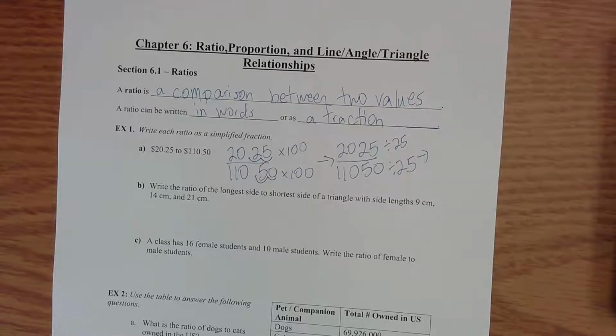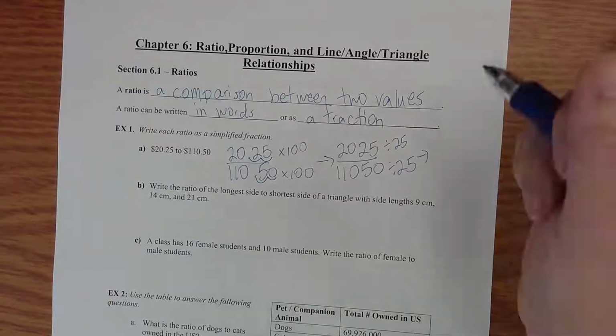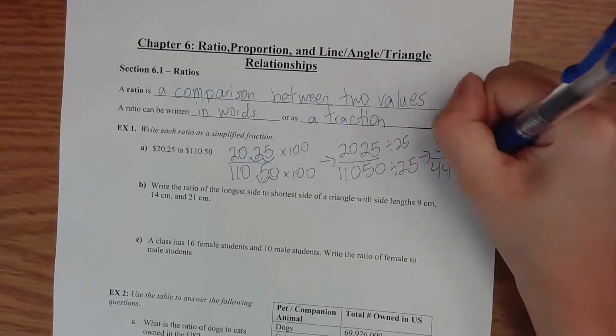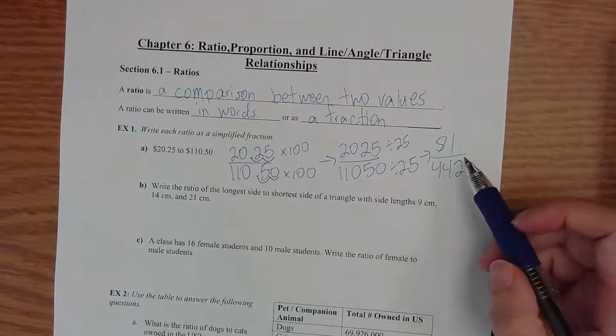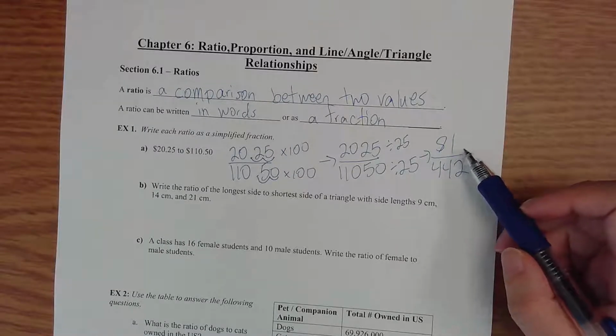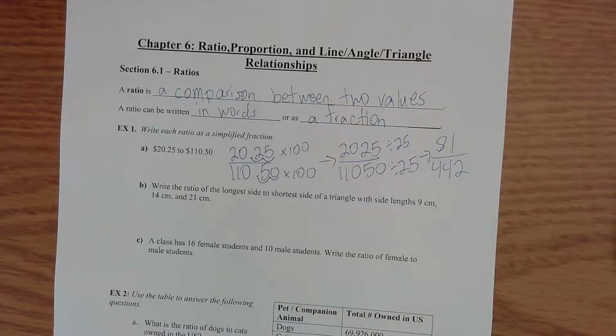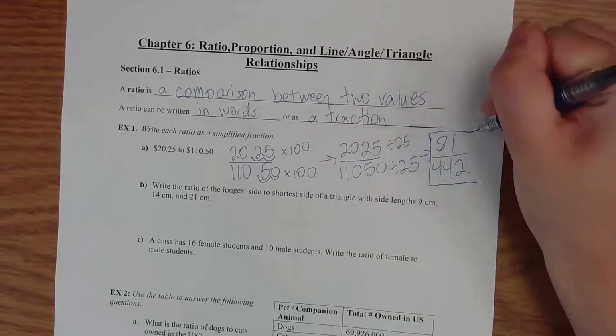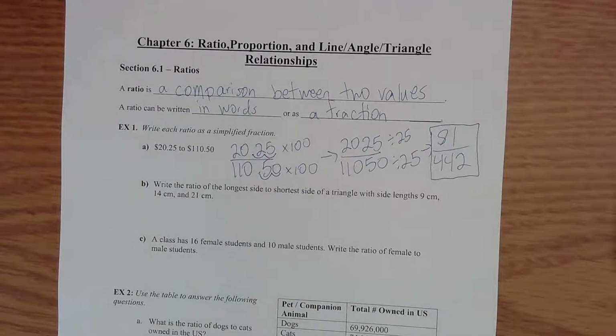So 20.25 divided by 25 is 81, and 110.50 divided by 25 is 442. And let's see, 81 is divisible by 3 and 9. Is 442 divisible by 3? It's not. So I believe we are done. There's a simplified fraction. It would be 81 over 442.